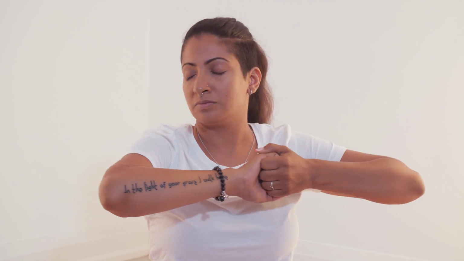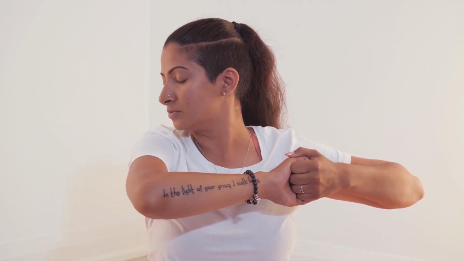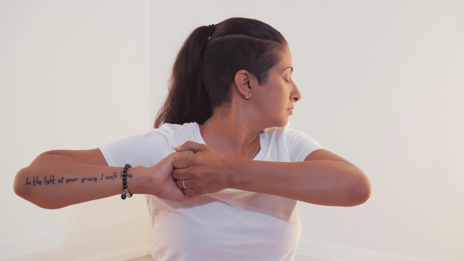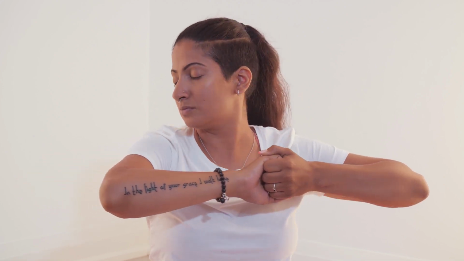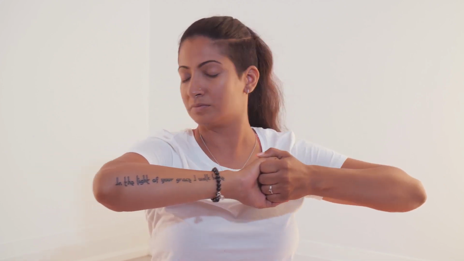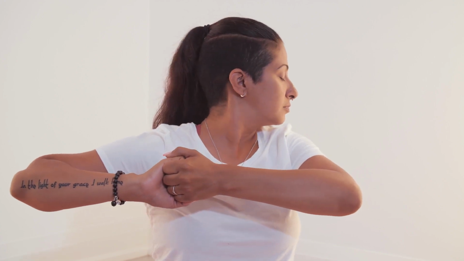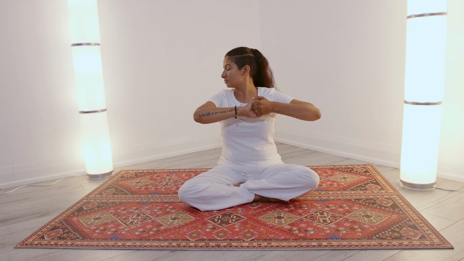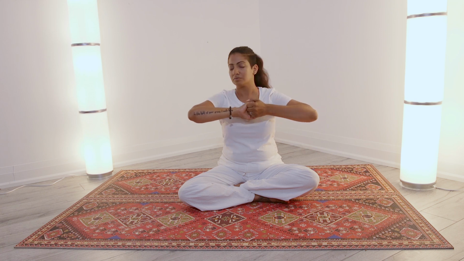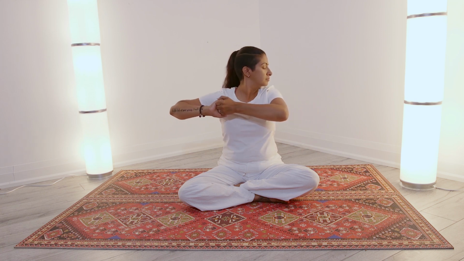And then switch. Good. Go at an easy, steady pace. We'll do this for about 1 minute.